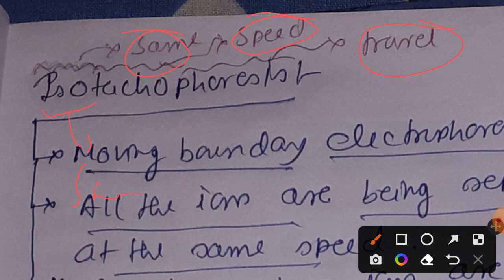That means isotachophoresis, by its name, tells us that it provides separation at the same speed, right?